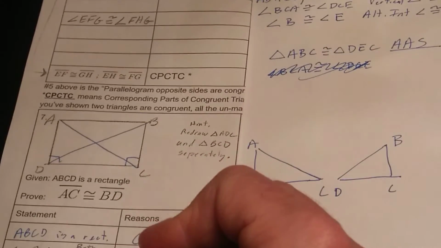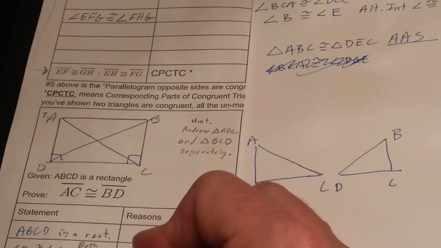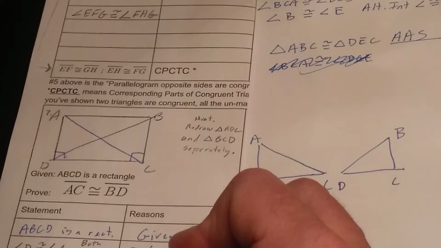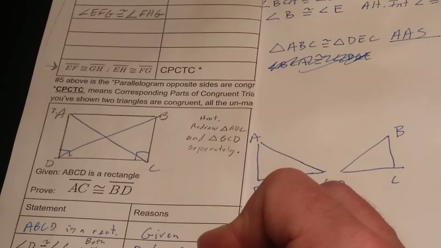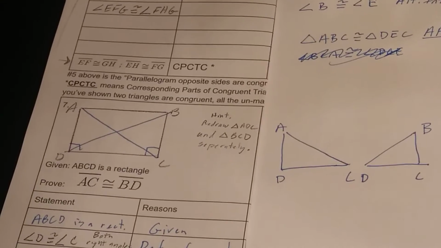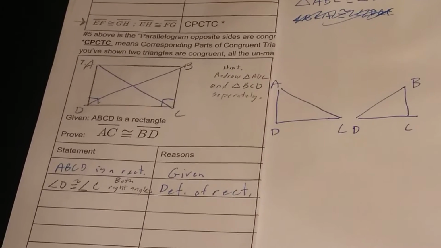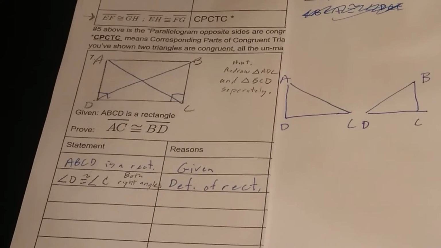And they are congruent because they're both right angles. The reason we know that is, well, I know what a rectangle is. It's the definition of a rectangle. A rectangle has 4 right angles. That is the definition. If you had said something like a rectangle has 4 right angles, that would be correct too, but definition of a rectangle is kind of the easiest thing to say.